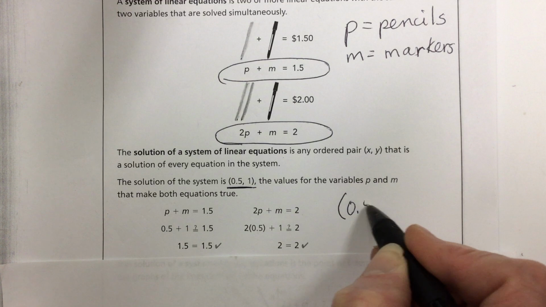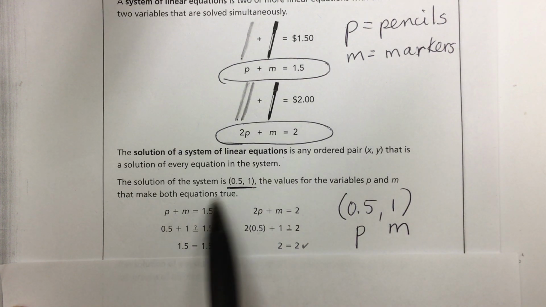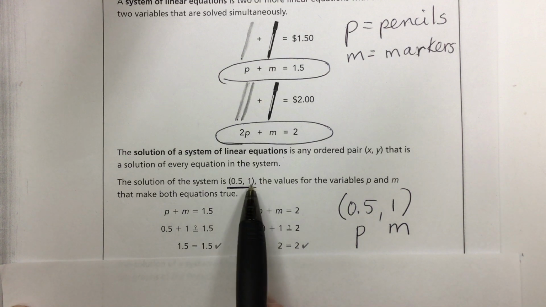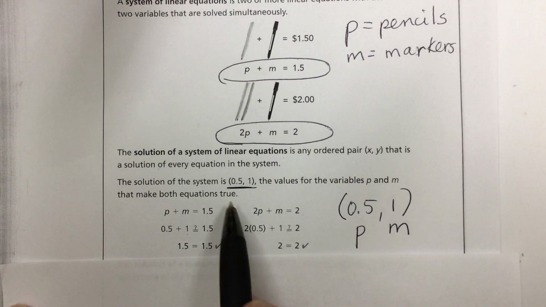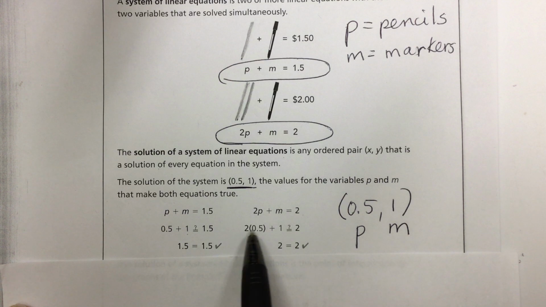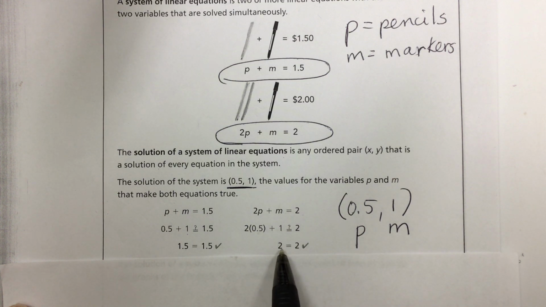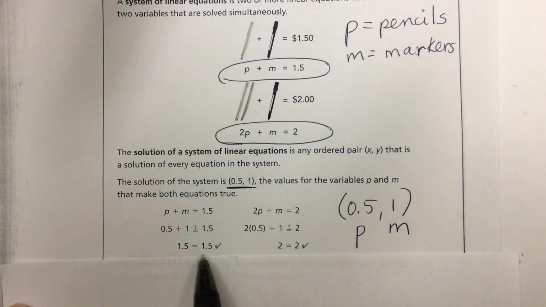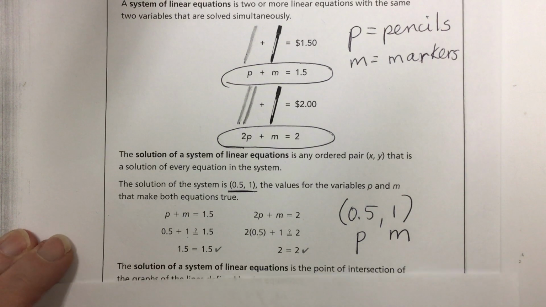So if you have the point 0.5, 1 as your solution, this is p and this is m. So plugging them in, you plug in 0.5 for p plus plug in m as 1. When you add these together, do you get 1.5? If the left side equals the right side, that means that this point satisfies this equation. Also plugging it into this equation, 2 times p, well that's 2 times 0.5, plus m is 1. Well 2 times 0.5 plus 1 does give you 2. So when the left side equals the right side, it does check out. This point is a solution of this line. So since the left side and the right side are equal in both equations, this confirms that this point is a solution to this system of equations.